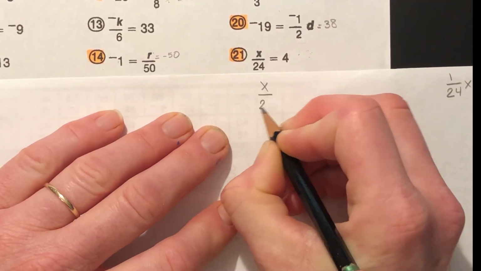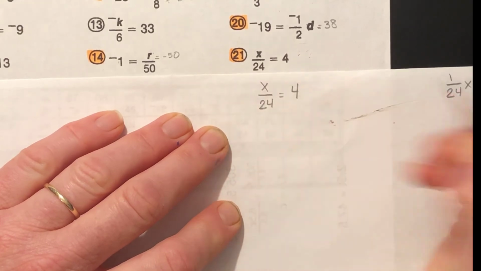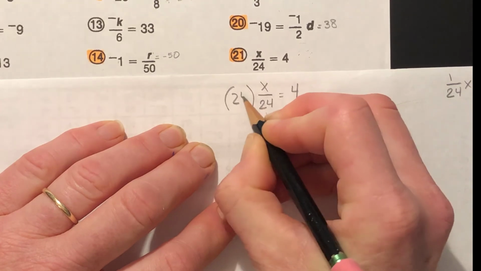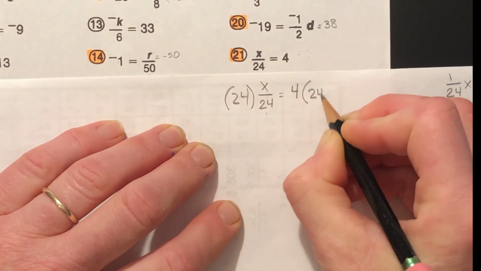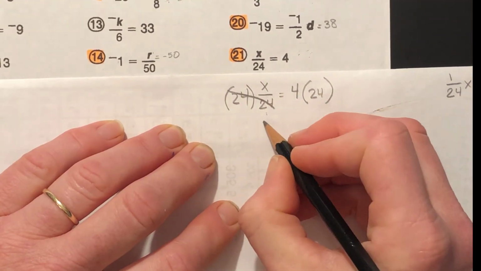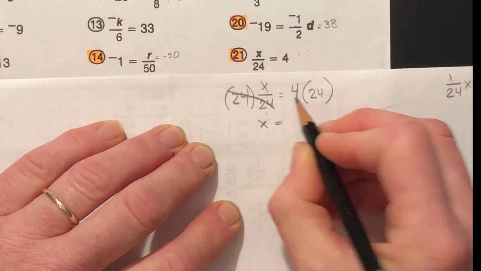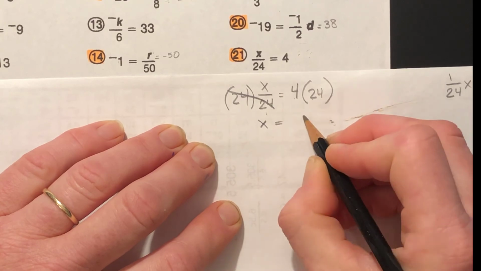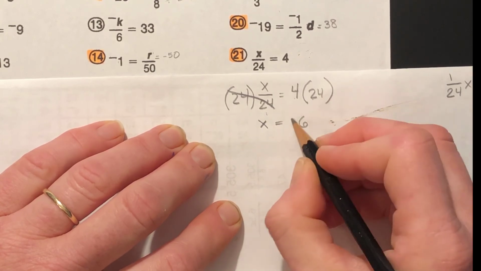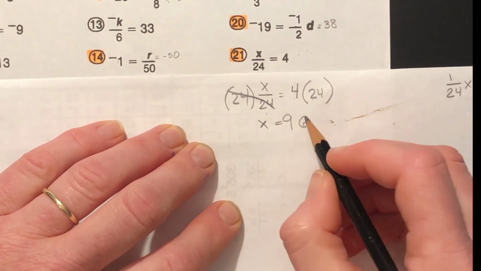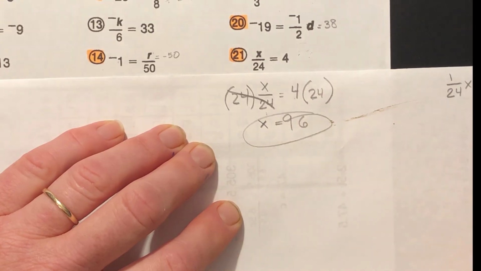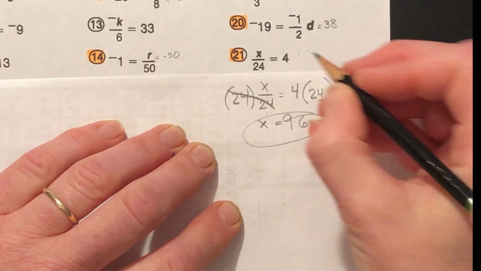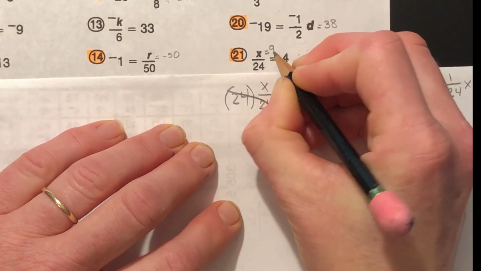x over 24 equals 4. Multiply by the denominator. It cancels out, and you have x equals 4 times 24, which is 96. I almost got it wrong. I almost said 86. 96. The value of x is 96.